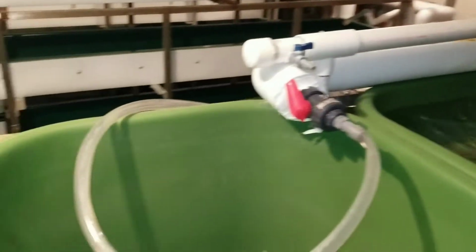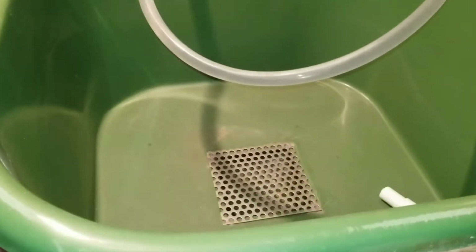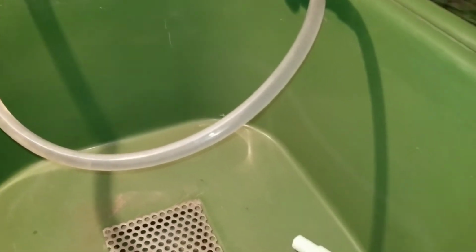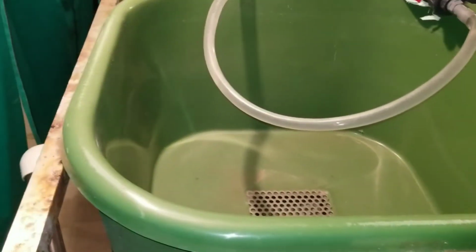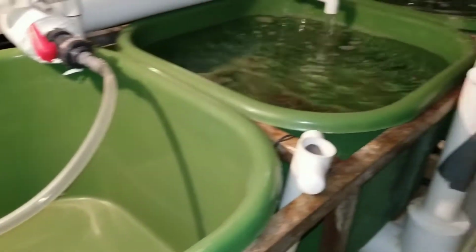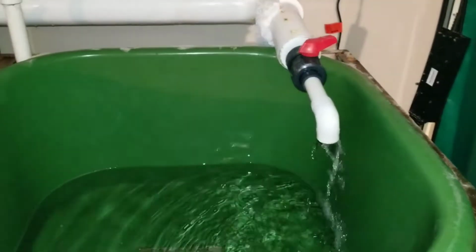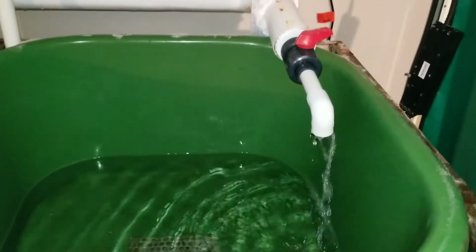As you can see, the tanks are square, however they have rounded corners, and we like to call this design a semi-square tank. You can notice that the water inlets are not submerged at this particular time.